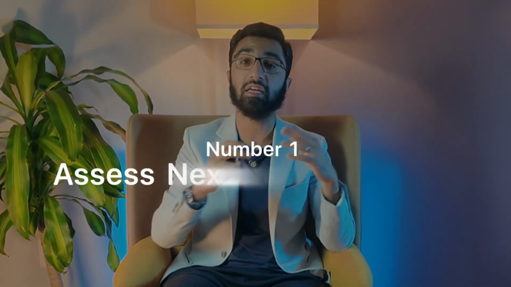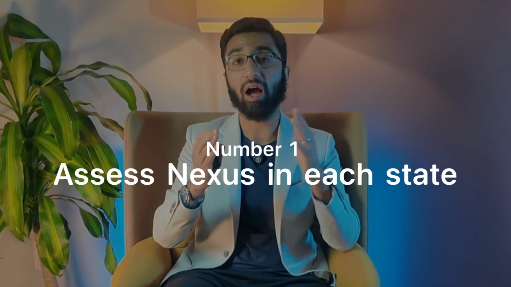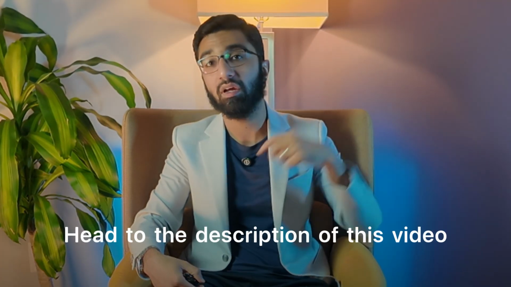Now, if you do happen to meet any of these thresholds, here is the step-by-step guide on what to do. So number one, you have to assess your Nexus in each state. I've actually put a spreadsheet that I use in the description, and I made it for you guys just to help you easily check the thresholds in each state. You literally need to go in, put your sales in each state, and it will tell you if you have to register or if you're below the threshold. So head to the description and grab that by all means.